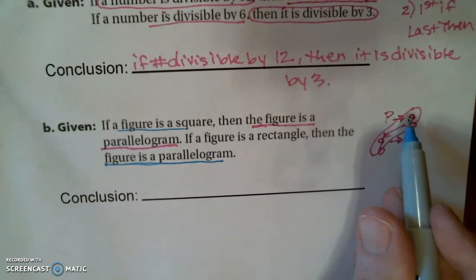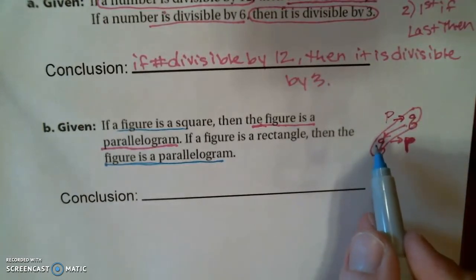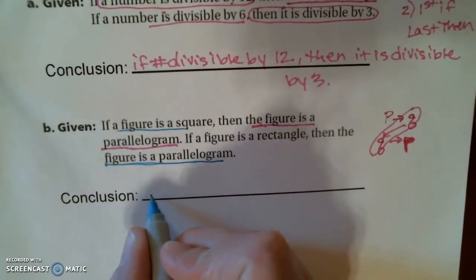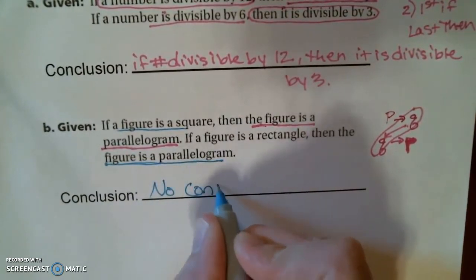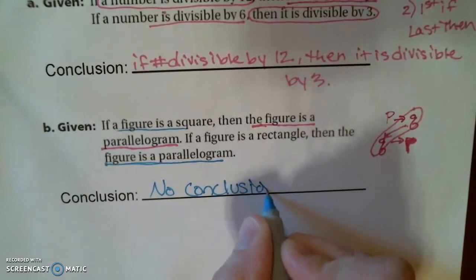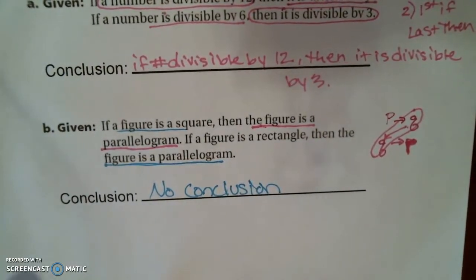I need the then part of one sentence to be the if part of another sentence. So this means I cannot make any conclusion. There's no conclusion, because I cannot make a chain out of it.